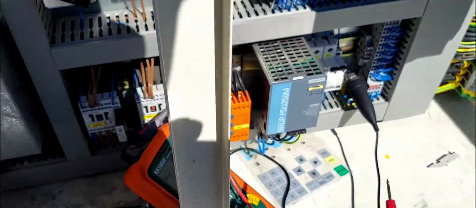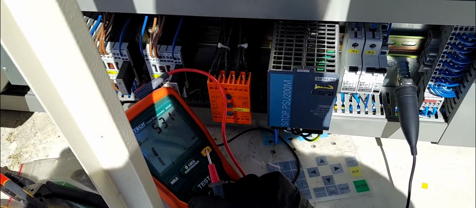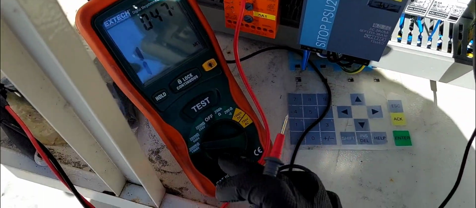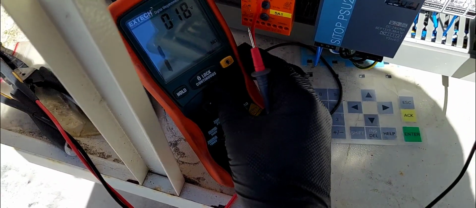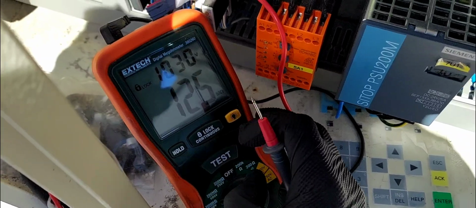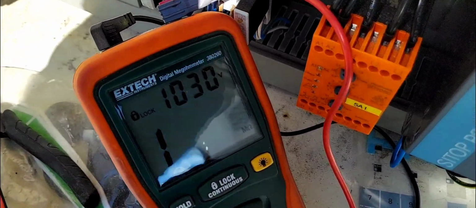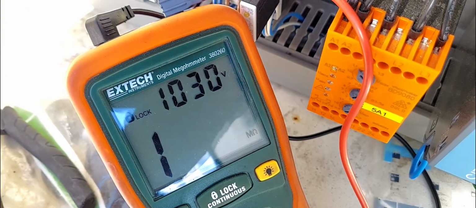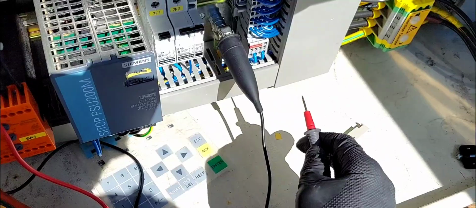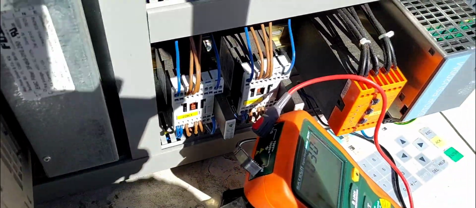All right. So the first phase of the test, I'm gonna move back and move that to 1000 volts. I'm gonna do the same thing. I'm gonna hit test and hit continuous. So that's 1030 volts coming out between these 2 prongs, between black and red, at 1000 volts. So let's go here.